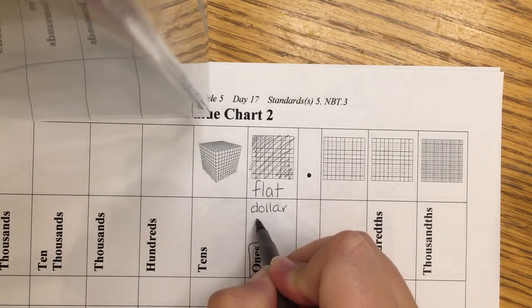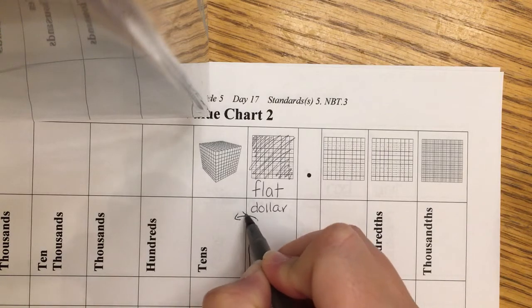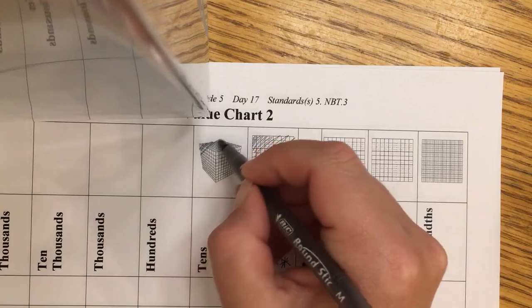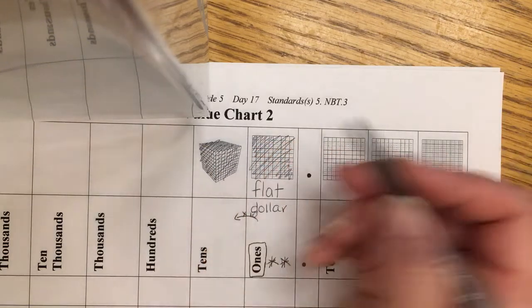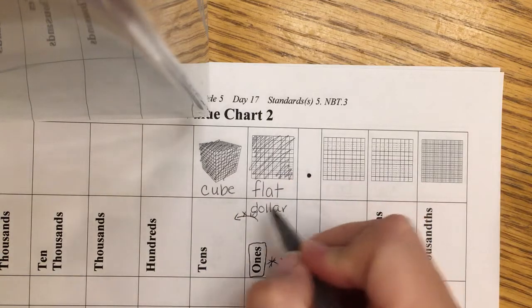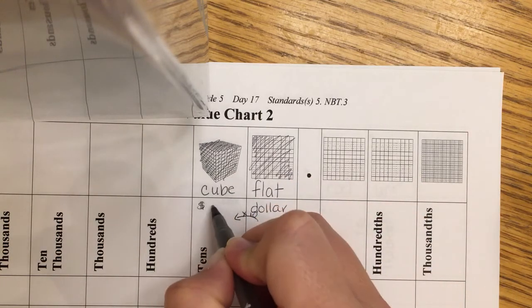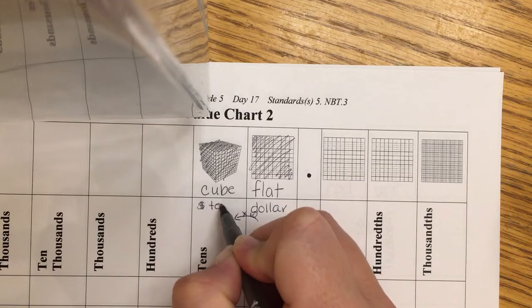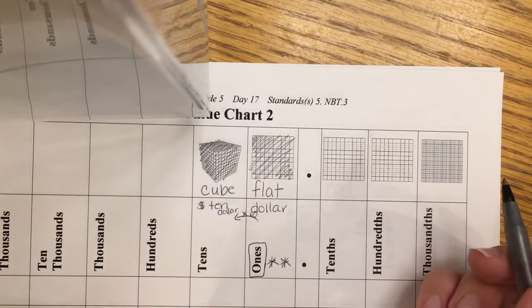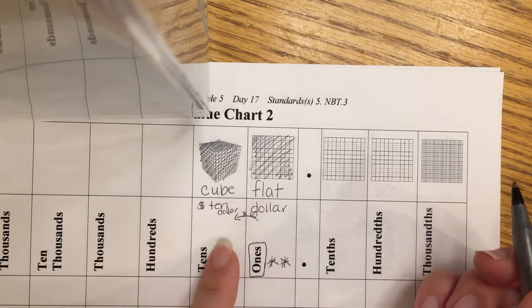So if I want to put 10 ones together, if I want to put 10 of these, I'm going to get this entire block. So this, we call this a cube. Okay, so this is a 10. So this is like a $10 bill. Okay, so if I get 10 of these together, it gives me a cube.